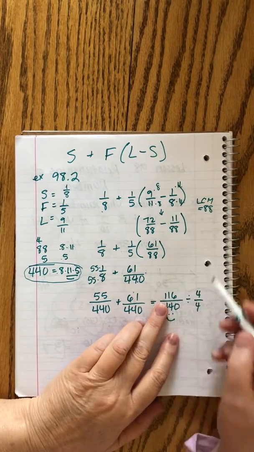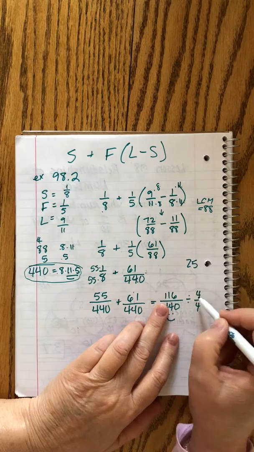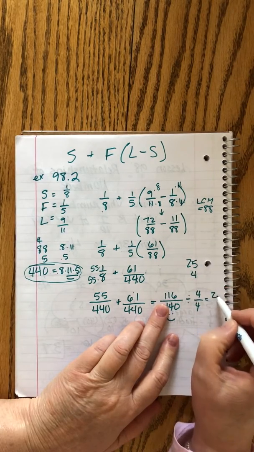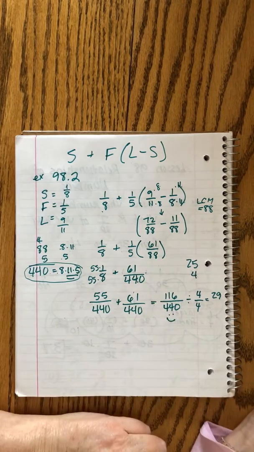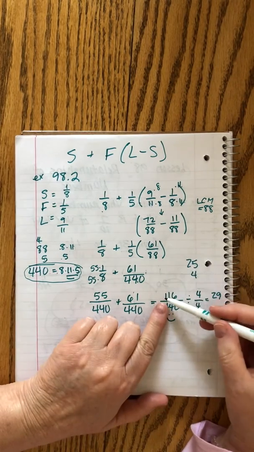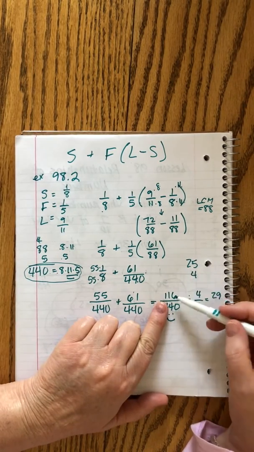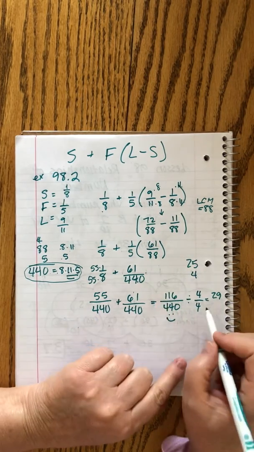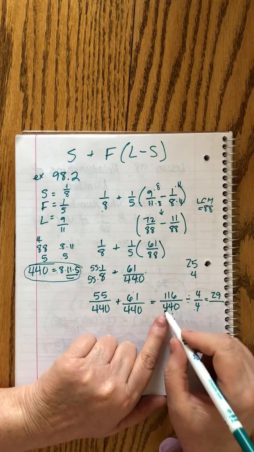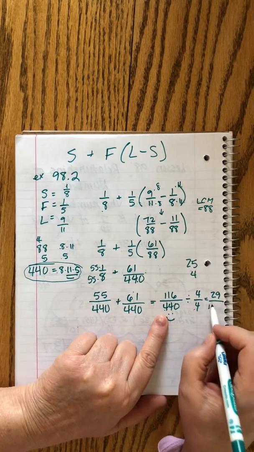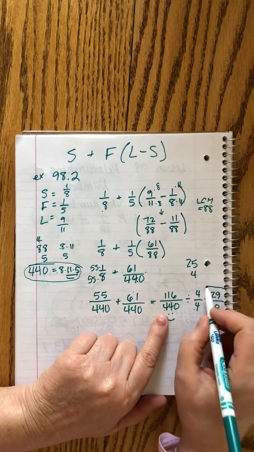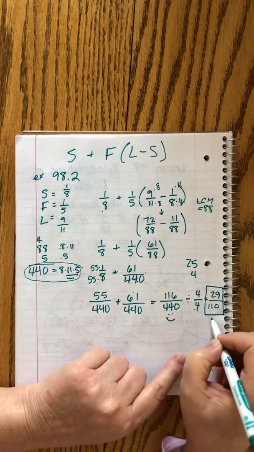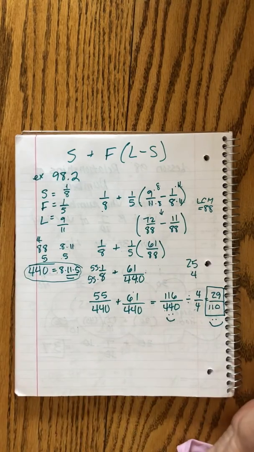4 goes into 100 25 times, and 4 goes into 16 4 times. So that tells me this must be 29. Right? 4 times 25 equals 100. 4 times 4 equals 16. 100 plus what, 16? 116. This one's easier. 4 into 440 is 110. This is our final answer. 29 is prime. So we're done. Yay, that's the right answer.